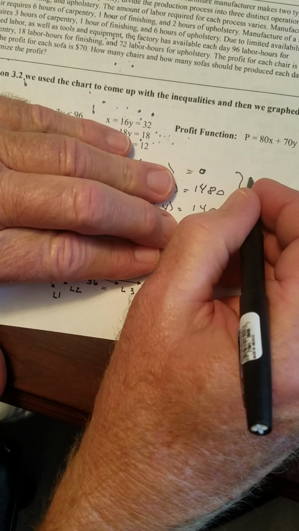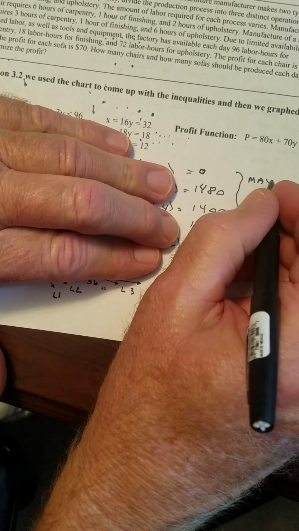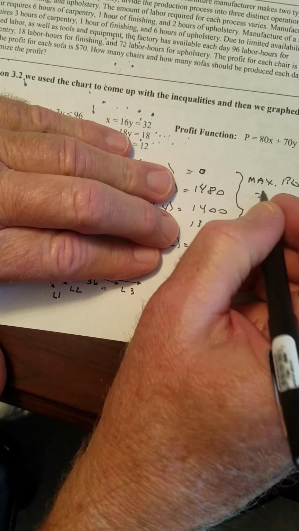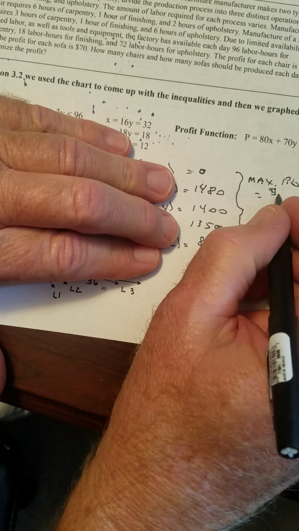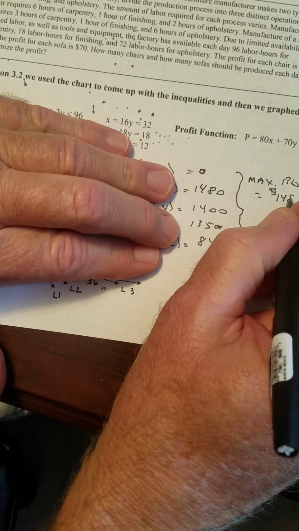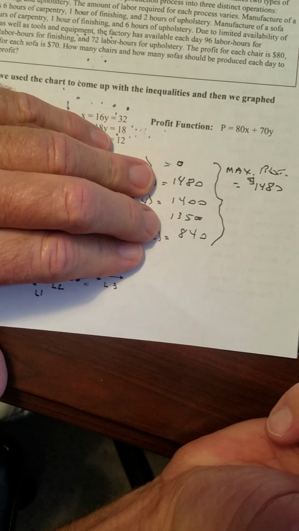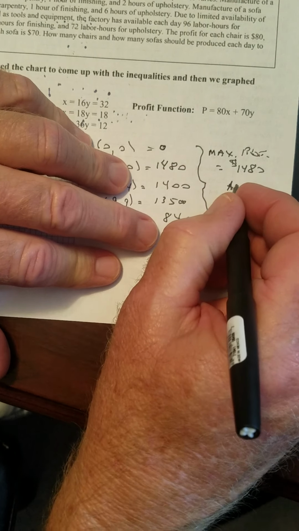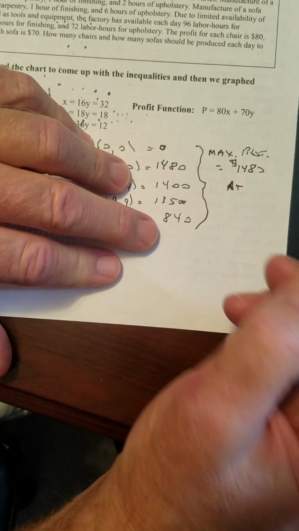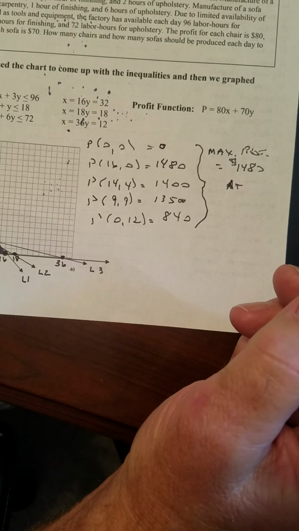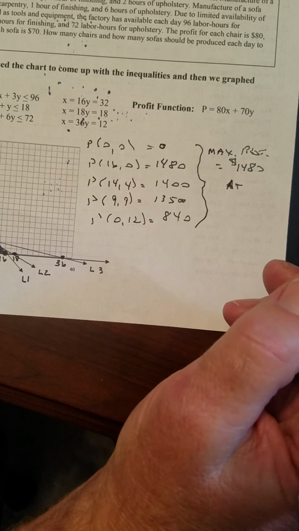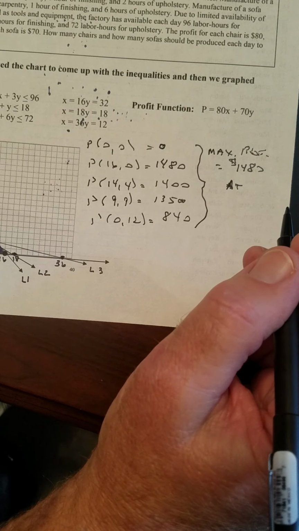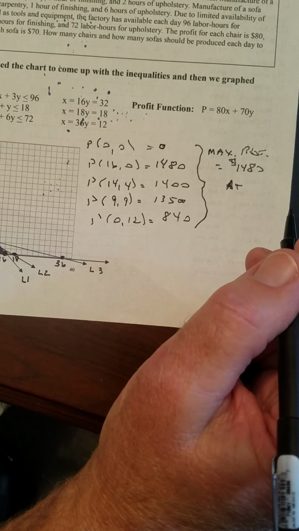1480, my maximum profit equals, and this is dollars, $1,480. And then you probably need to put this down, because the original problem said how many chairs and how many sofas do you need to sell to achieve that profit?